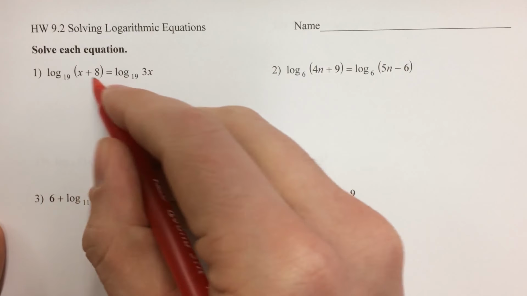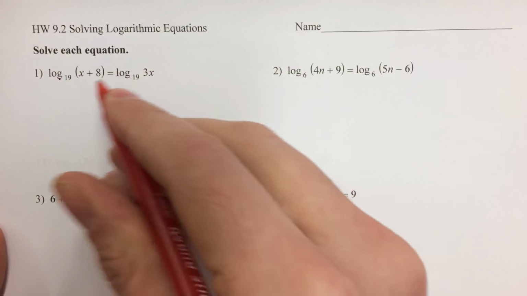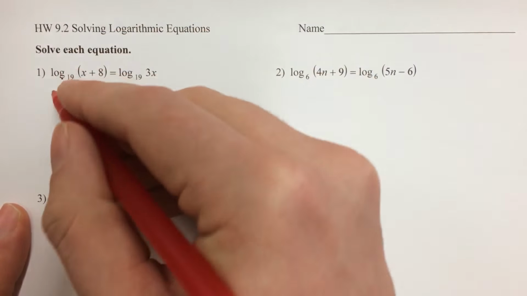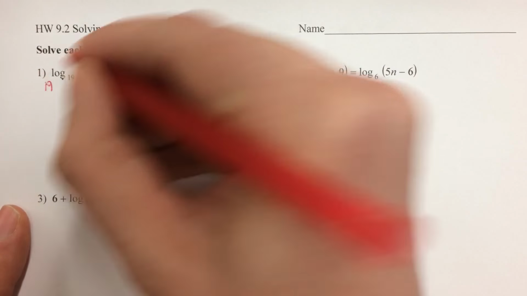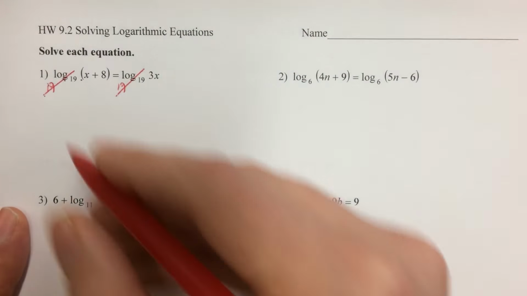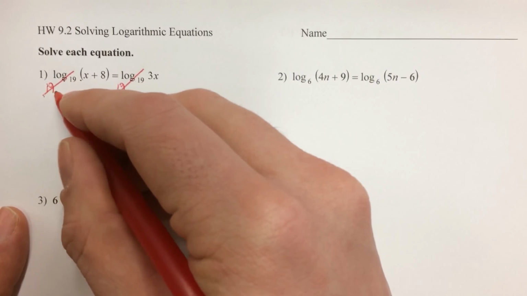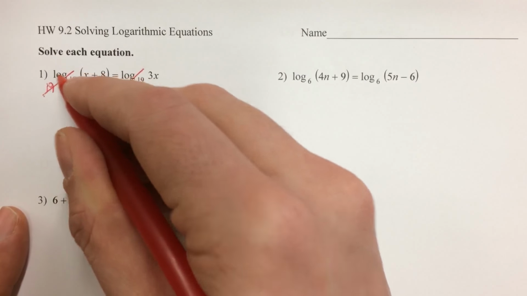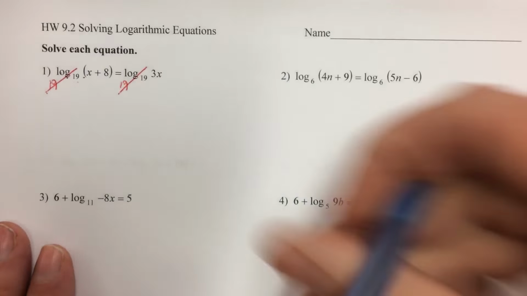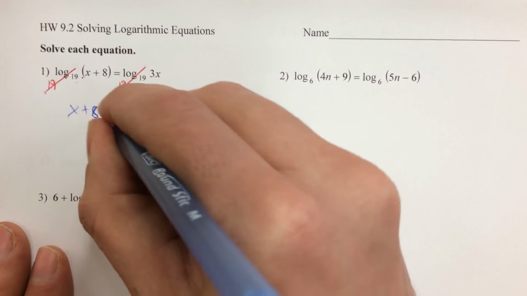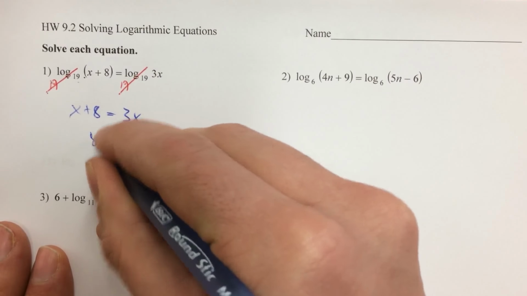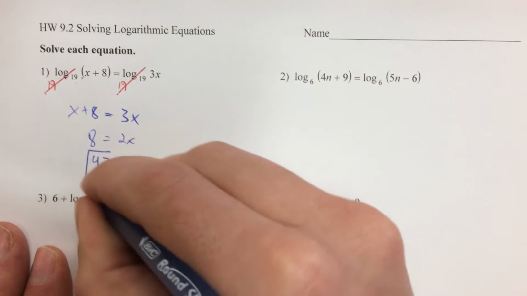This first one, we've got a log equals a log, and the inverse operation of a log, and the work that you need to show, is you need to do an exponential. You do 19 to the power of both sides, and luckily it cancels out both logs. That's one of our properties of logs, is that a base to log of the same base cancels out and gives you just whatever is left over. So we get x plus 8 equals 3x, and we solve and we get 2x equals 8, x equals 4.